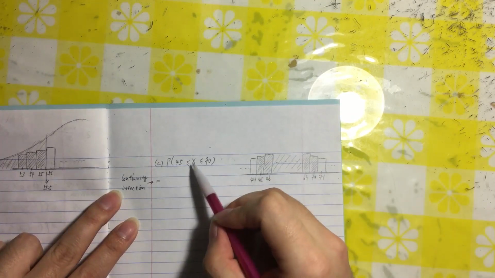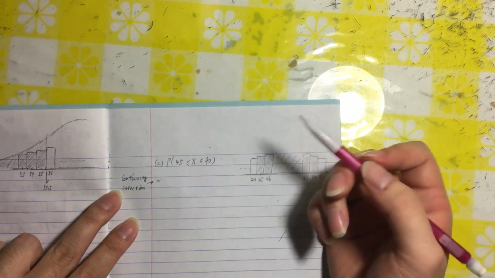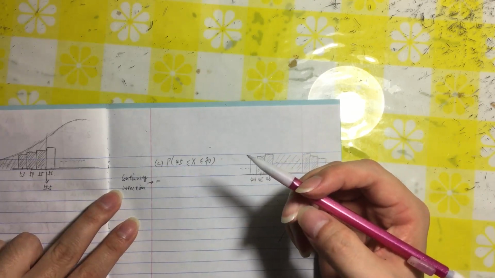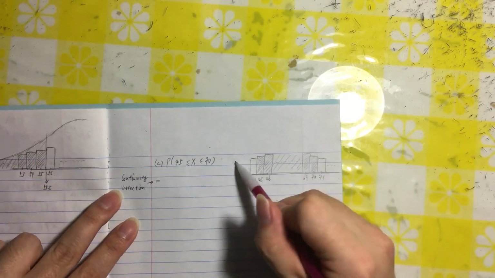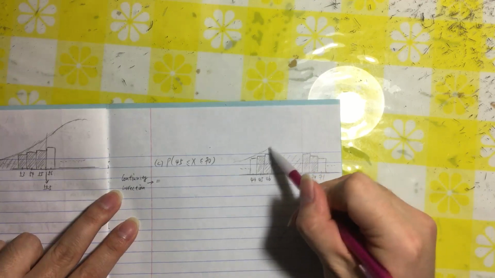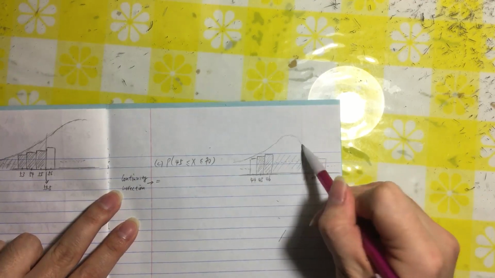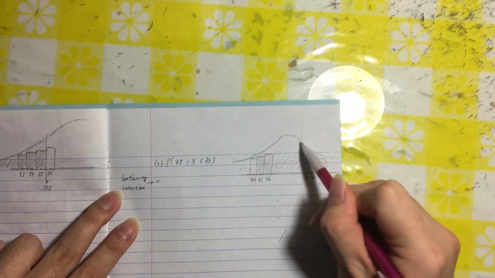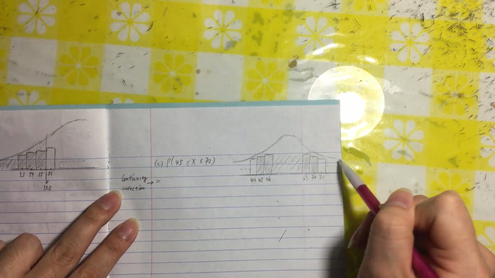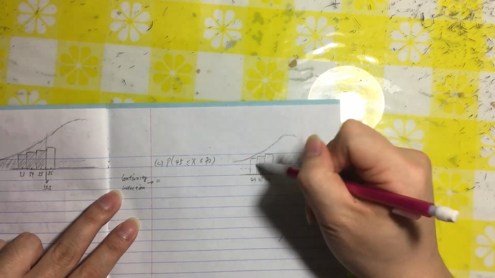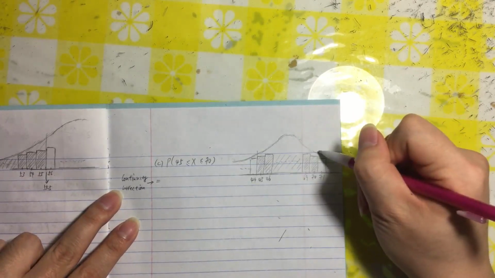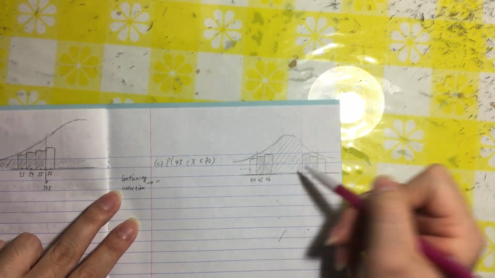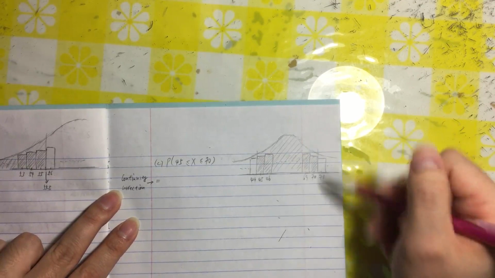Since x is a Poisson random variable with lambda equal to 60, we know that when lambda is sufficiently large, x tends to a normal distribution by central limit theorem. When we use normal approximation, we try to find the area under the curve over this span.